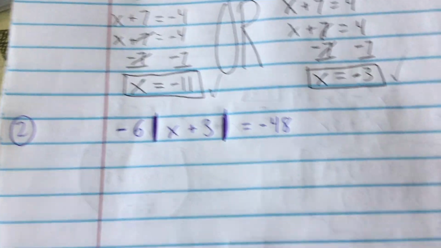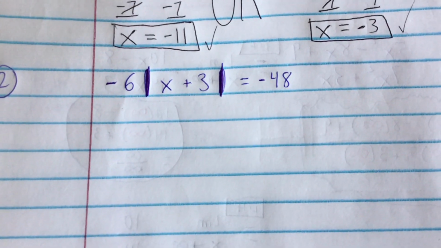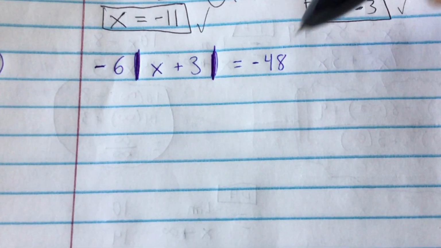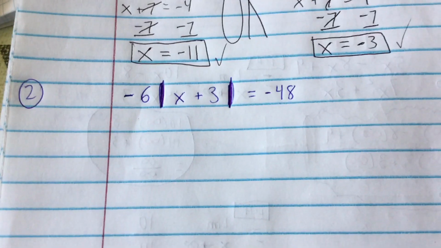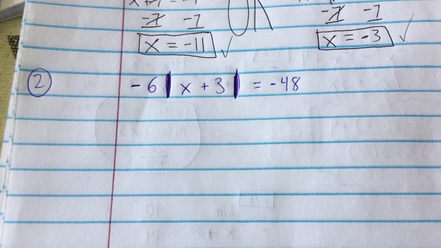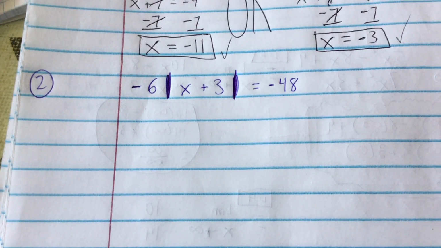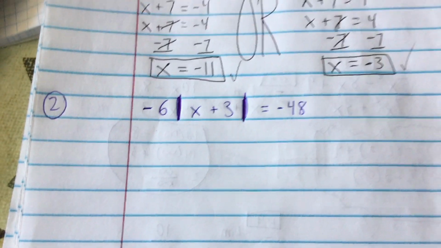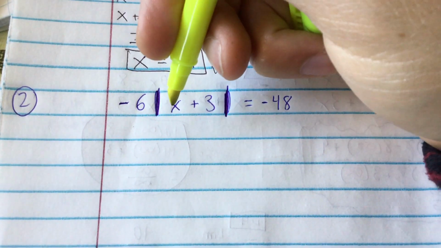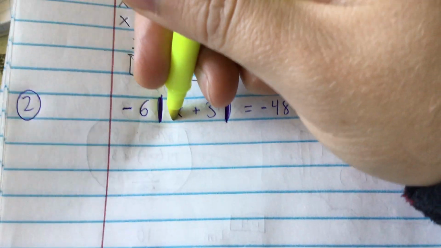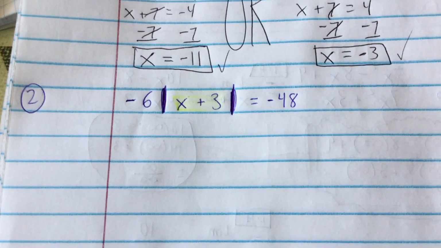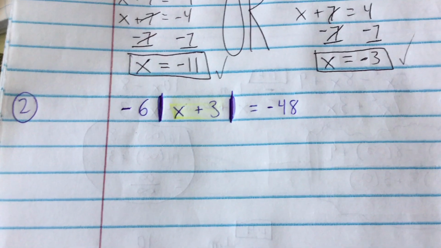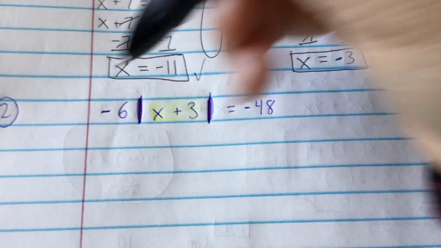Let's take a look at number 2. So a lot of people get confused about this. Well, absolute value is equal to negative. Hold your horses. Hold on a second. We can't make that conclusion until the bars are isolated. So first things first, if I do algebra before algebra, remember this is negative 6 times the bar. So I'm going to highlight this part just to make sure that we're clear. So if I highlight the inside, I've got negative 6 times the bars.